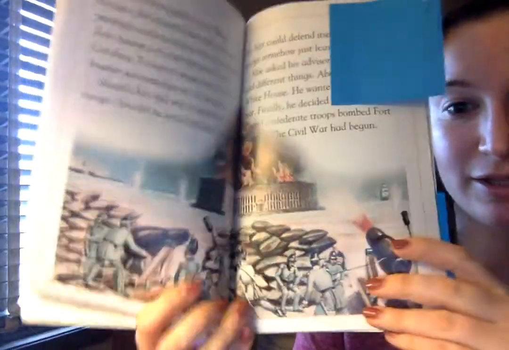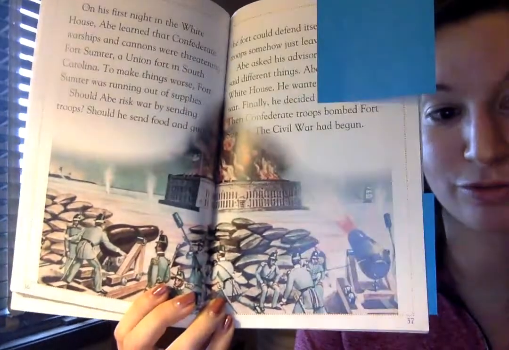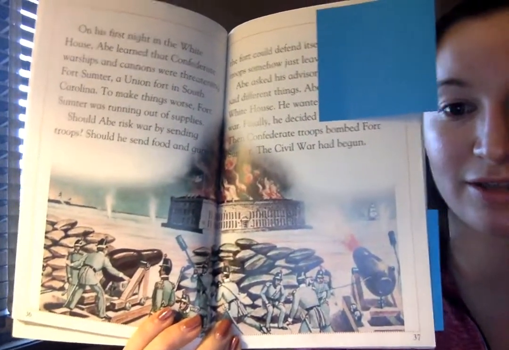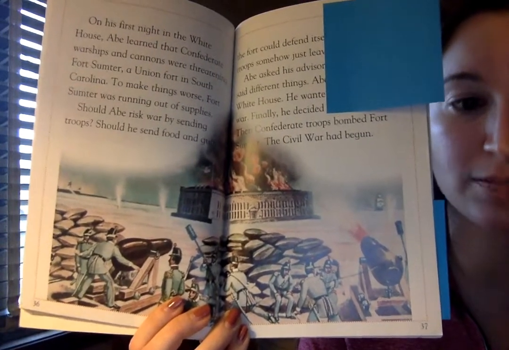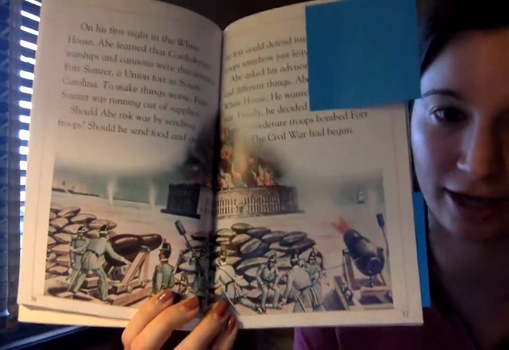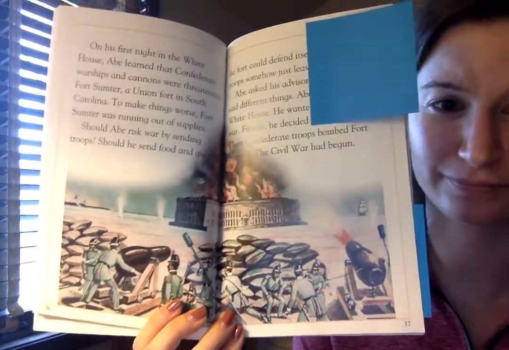So we're going to take a look at this picture right here, and we're going to be answering the question. The question is, how do the details in this picture support the key point that Abraham Lincoln used his power as president to end slavery? Whew, that's a lot of words, right? Let's try to piece it together.